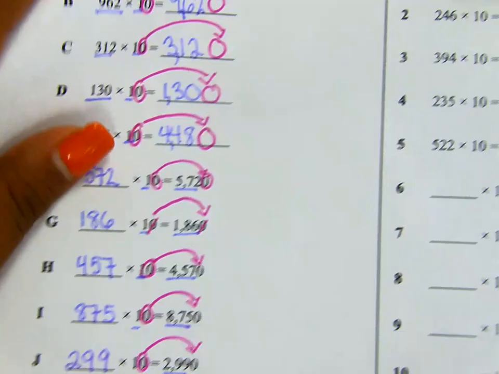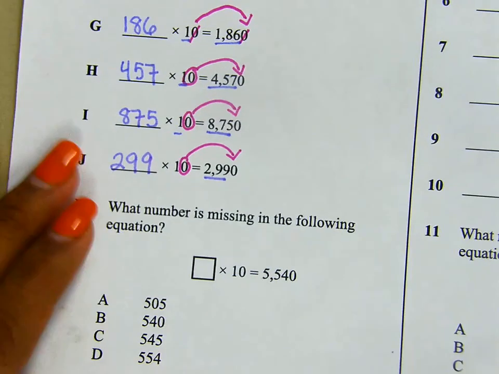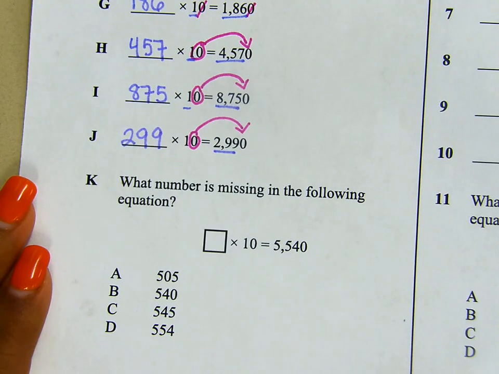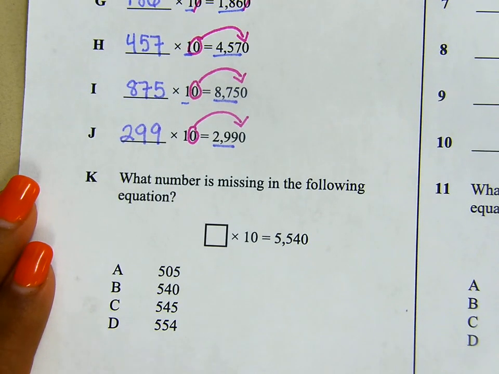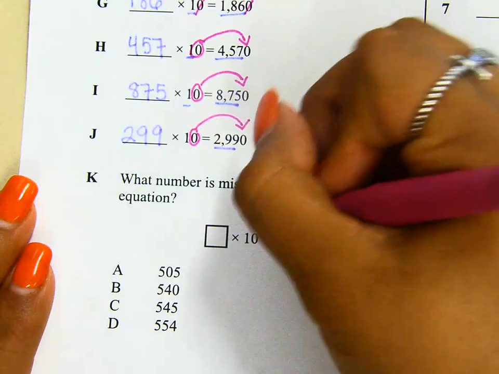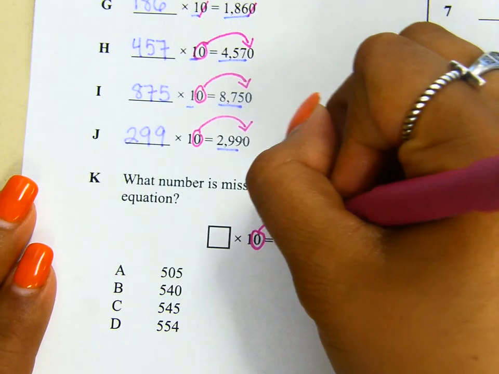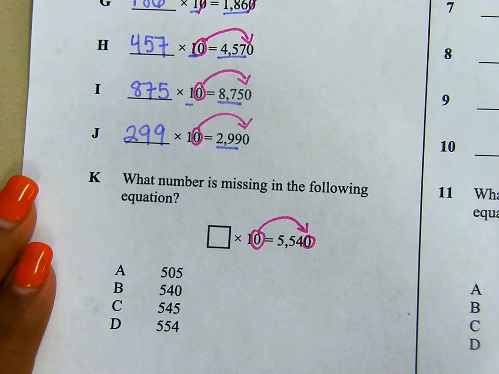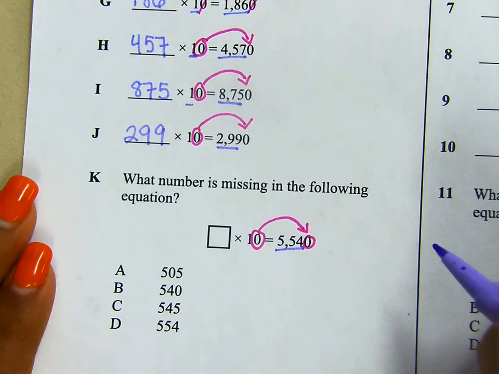Now let's look at letter K. K is the same process that we did here with our letters F through J. So now let's look. I know that I have to trail my 0. So now I'm just looking at 554.